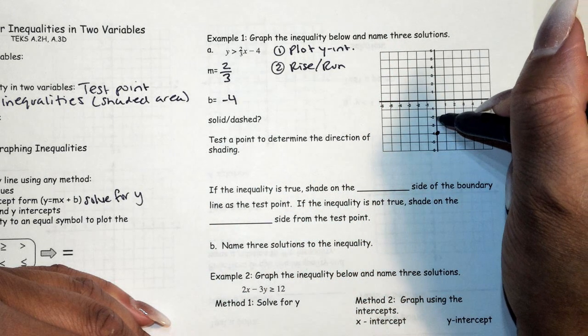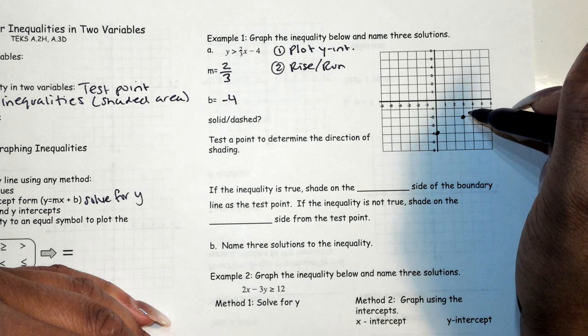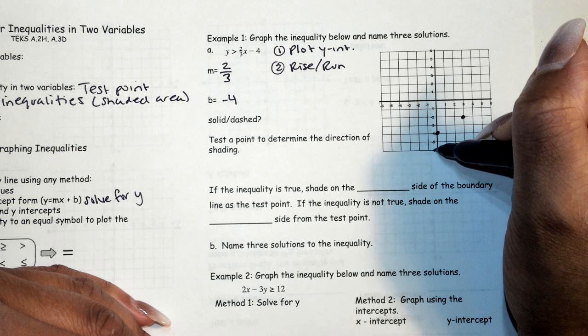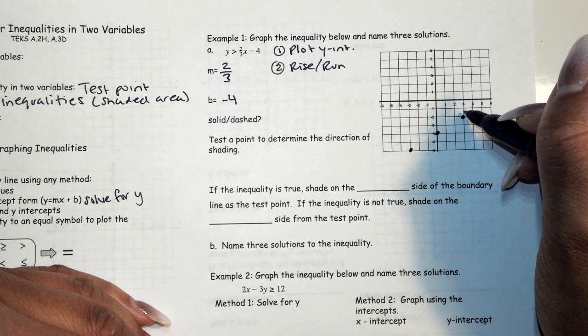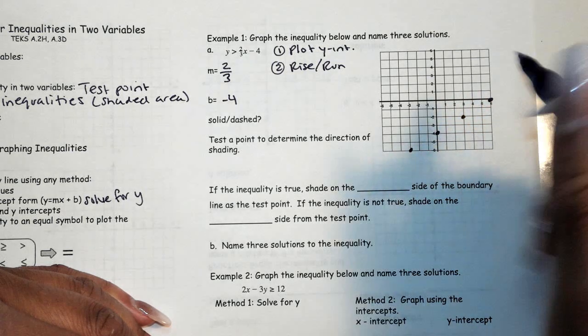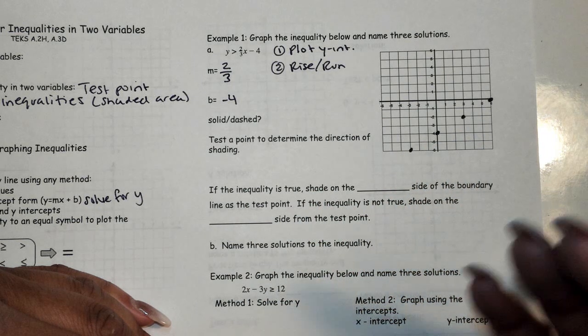So I'm going to rise up 2 and go over 3. 1, 2, 3. And it is increasing because it's a positive slope. Down 2 and over 1, 2, 3. Okay, so now I've plotted my points, but I'm not going to connect my dots just yet.